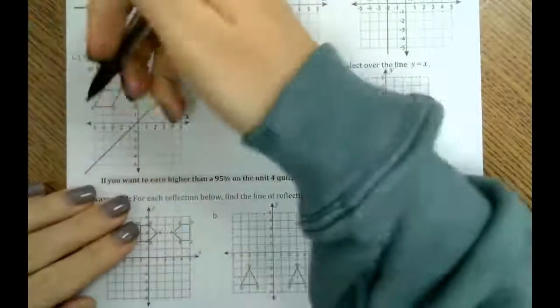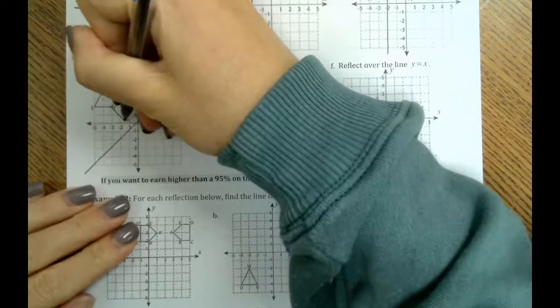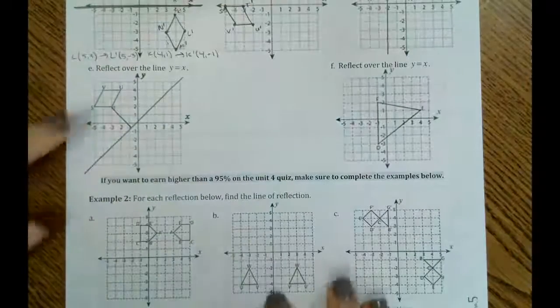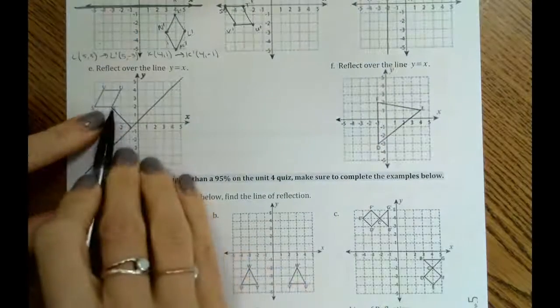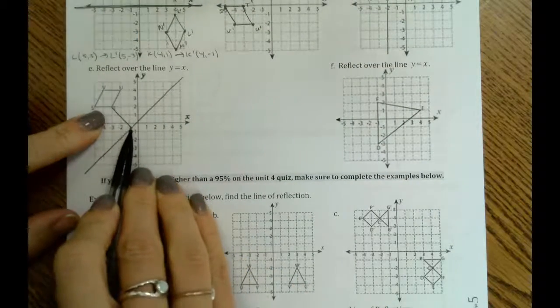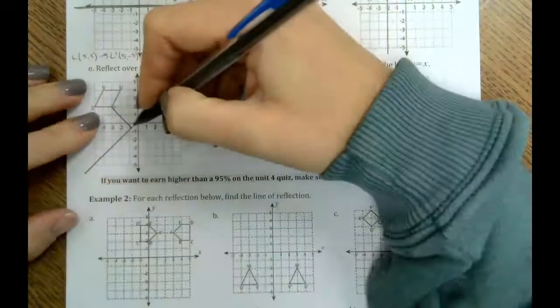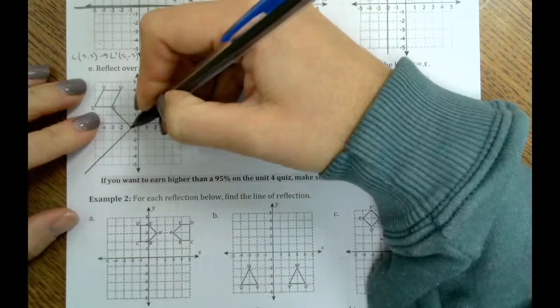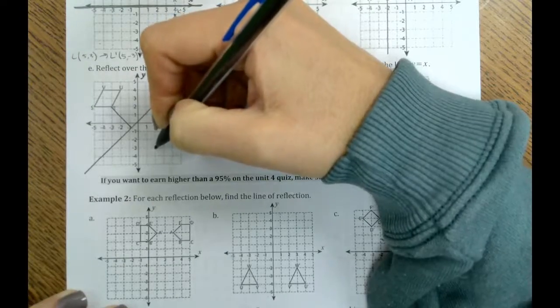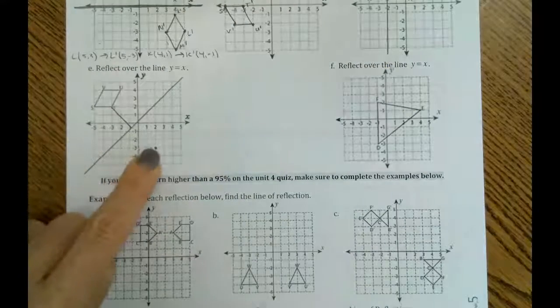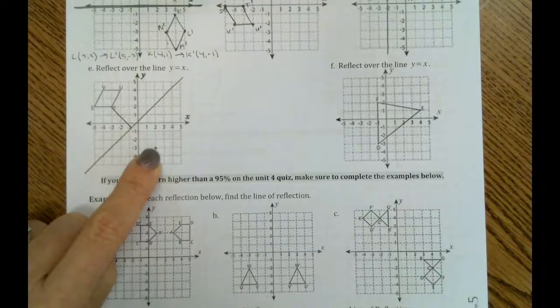If I was to draw a line from T to my line here, it looks like it's about 2.5 diagonals. So I'm going to do that same thing the other direction, and it looks like it should be about 2, -3.